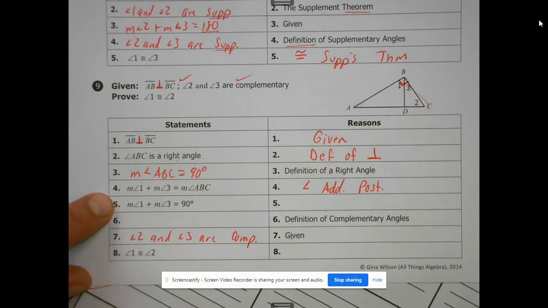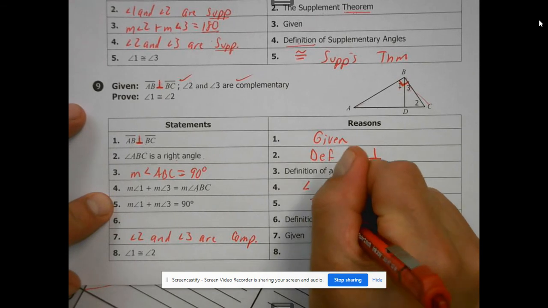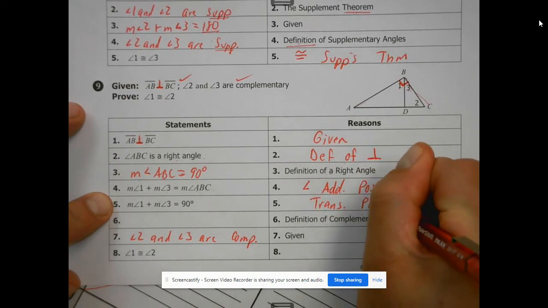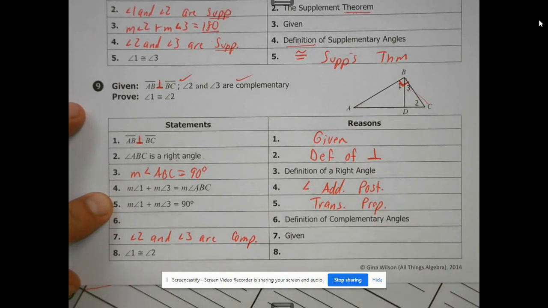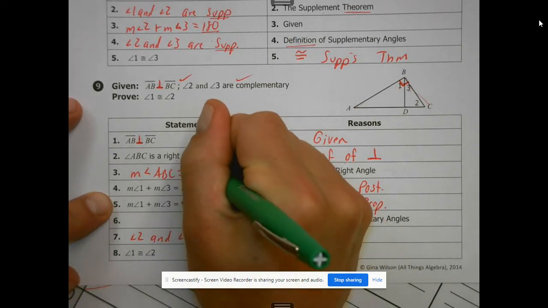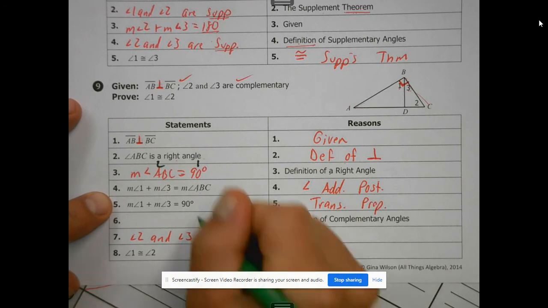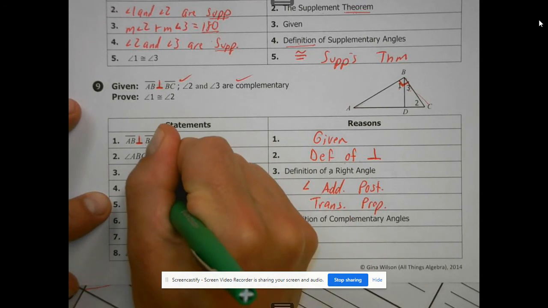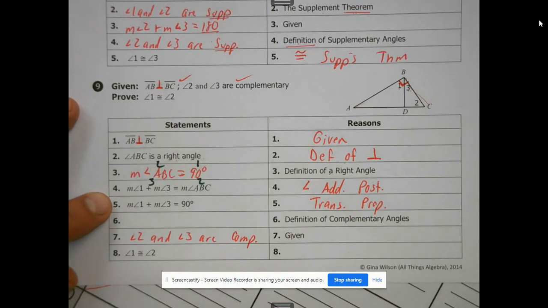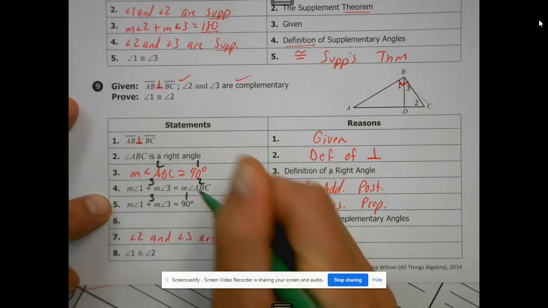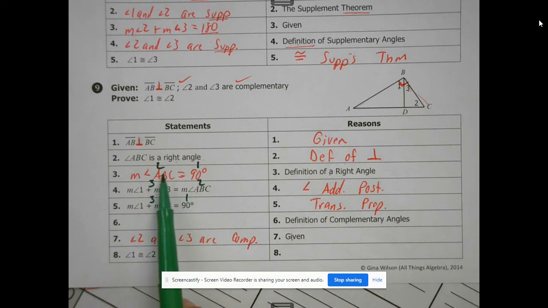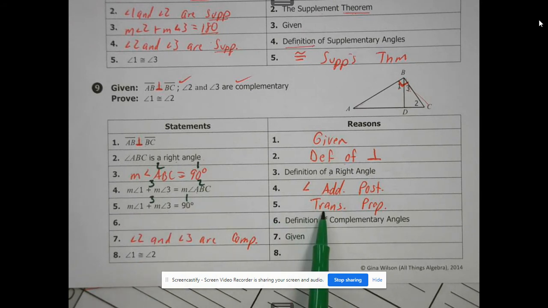Okay, number 5. It is transitive property. And once again, I will show you how I got that. Let's call the 90 a 1. Measure ABC is a 2. The addition stuff is a 3. 90 is the 1. If 1 equals 2 and 2 equals 3, then 1 has to equal 3. Transitive property.